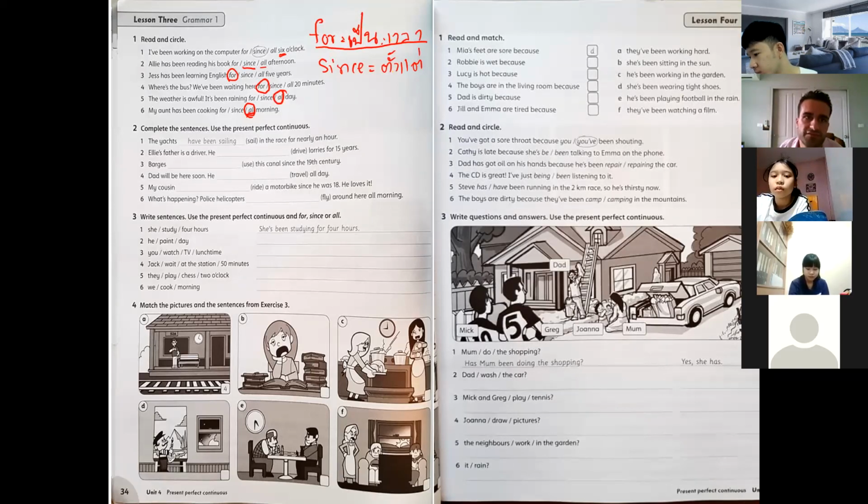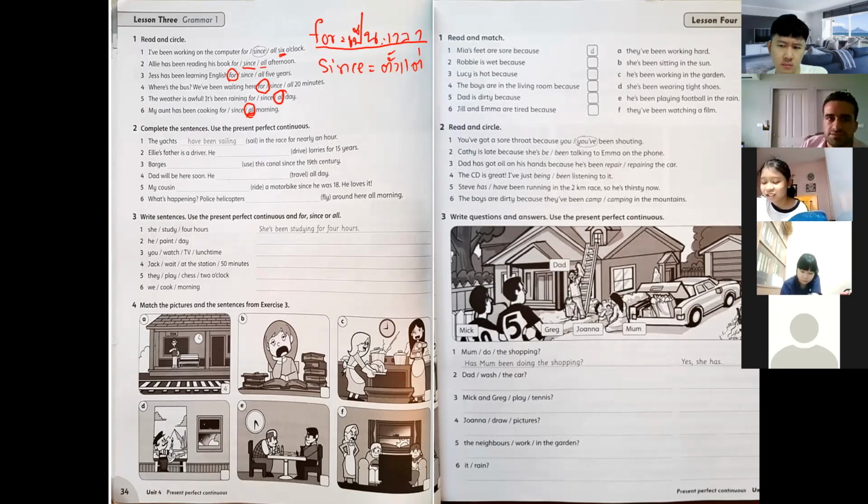Look, we have here, I have been working. Ali has been reading. Jess has been learning. We have been waiting. You see, it's always the same structure. It's been raining. And my aunt has been cooking. We only use "is" for the fifth sentence because it's a fact, like it has been raining. It's not something you have done.